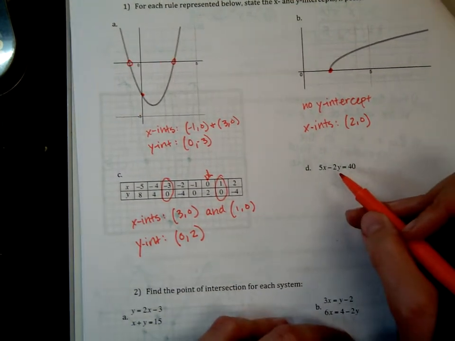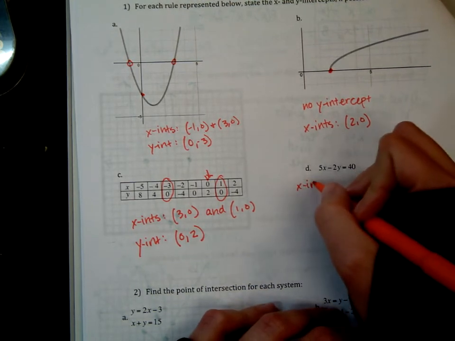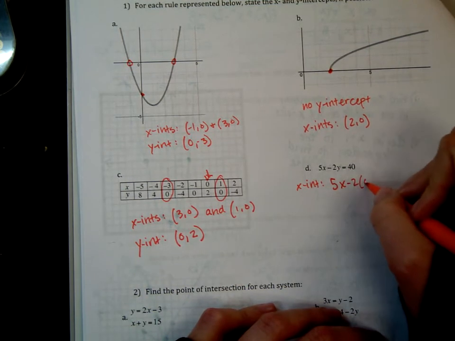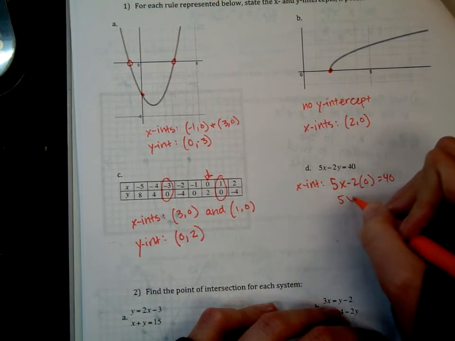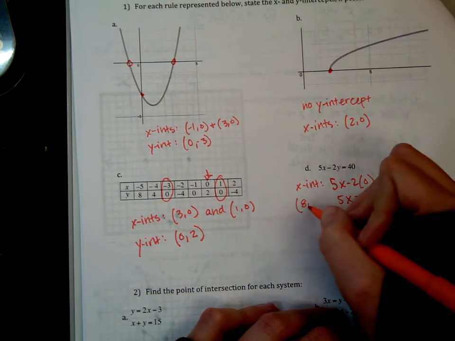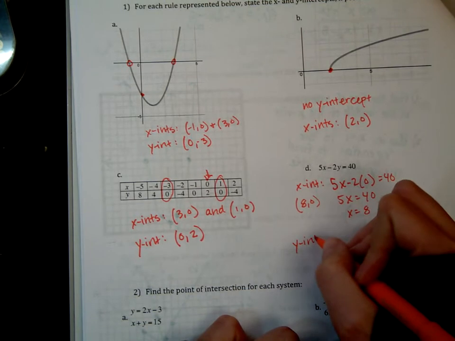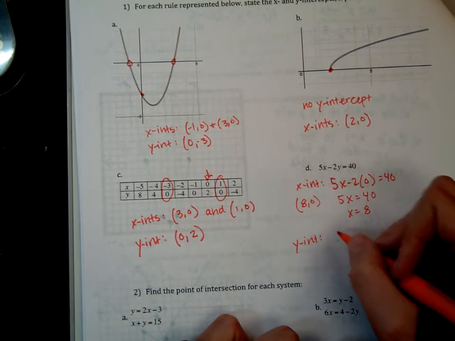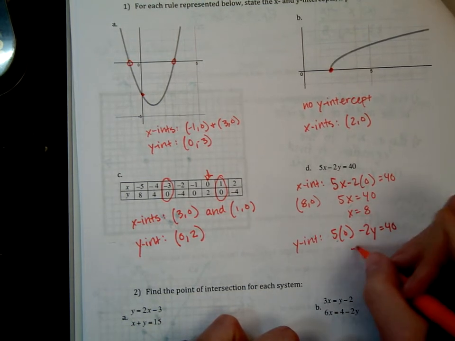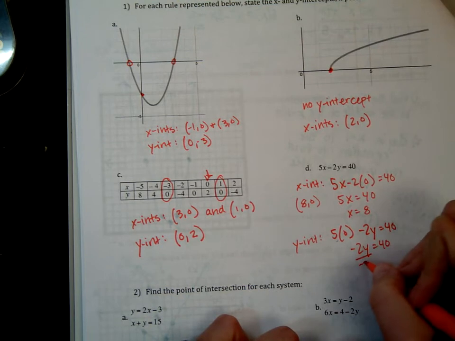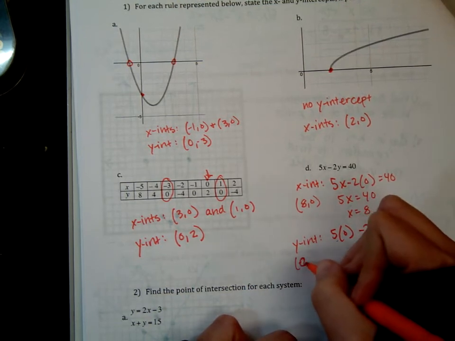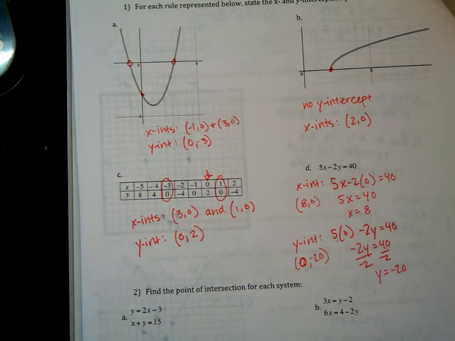For this problem, to find the x-intercept, I need to plug in 0 for y. So that's 5x minus 2 times 0 equals 40. So 5x equals 40, x equals 8. So the x-intercept is 8, 0. The y-intercept is when we plug in 0 for x. So that's -2y equals 40, divided by -2, and y equals -20. 0, -20 is the y-intercept.